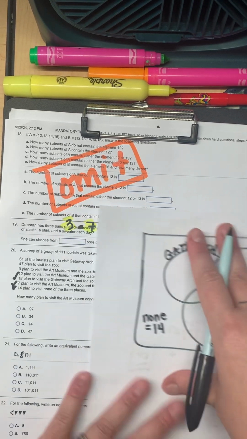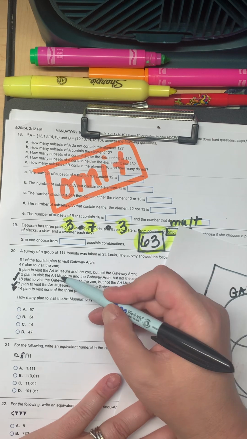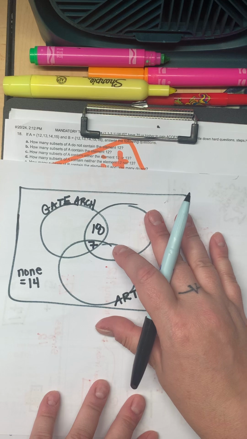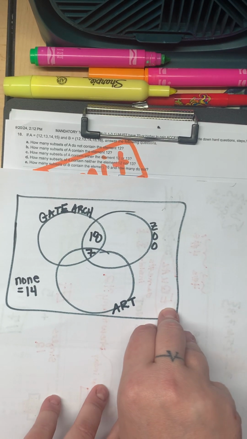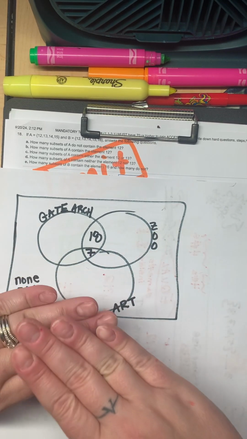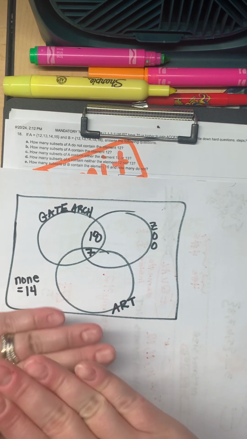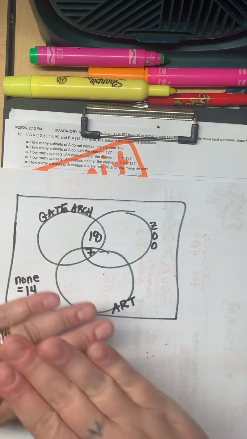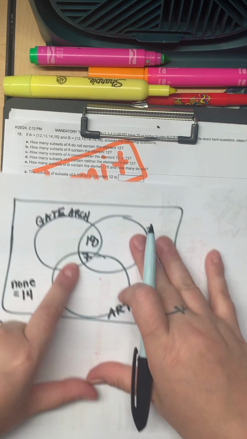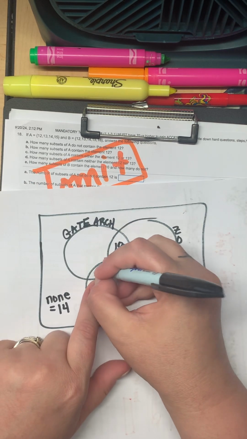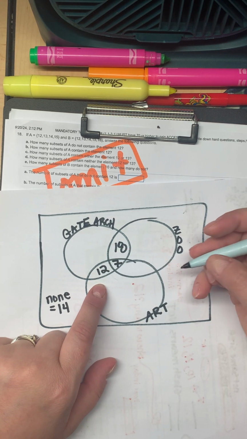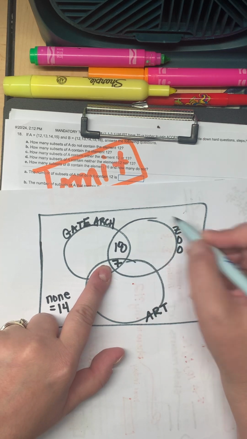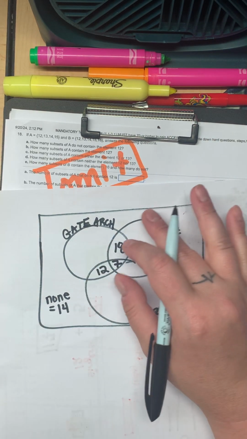Okay, let's look at the next one, 12. 12 plan to visit the art and the arch, but not the zoo. So 12 is going to go where the arch and the art are overlapping, but not the zoo. So where the arch and the art overlap is right here on this sliver. So we're gonna put 12. And then not the zoo, so the part of the sliver that touches the zoo circle, we're not gonna put anything there.